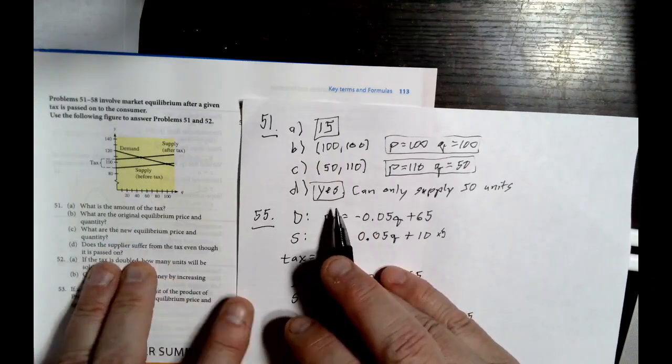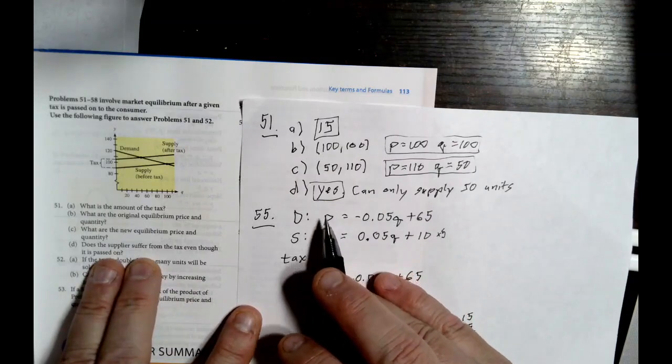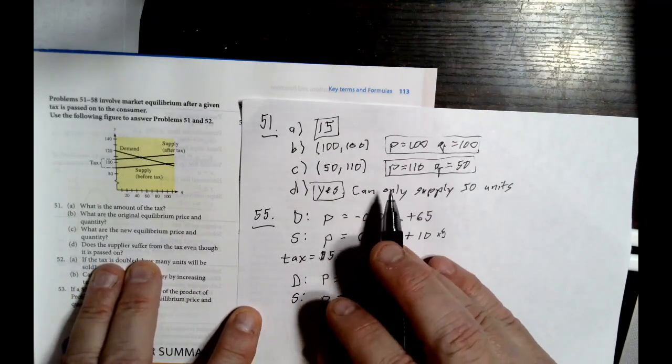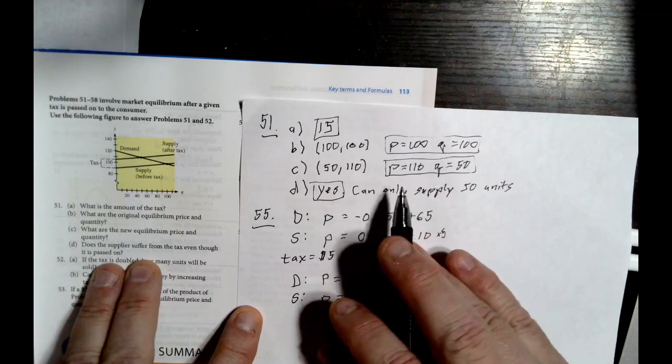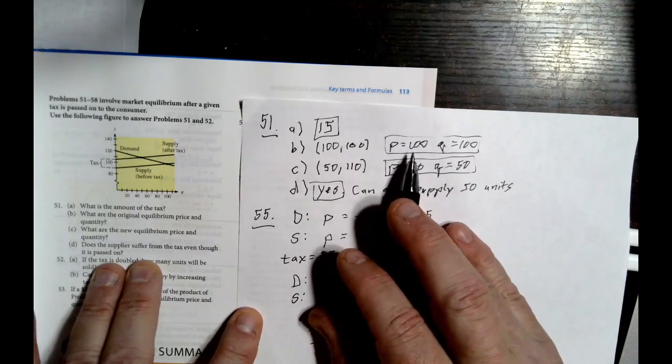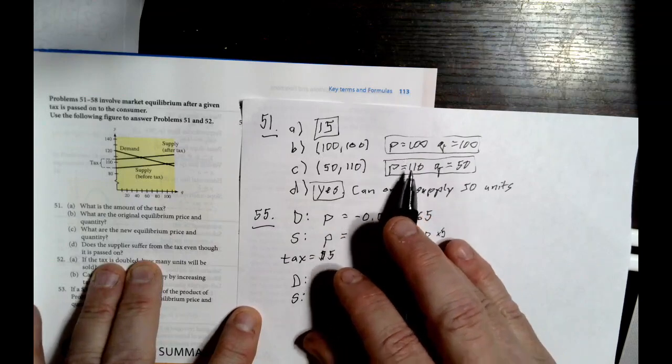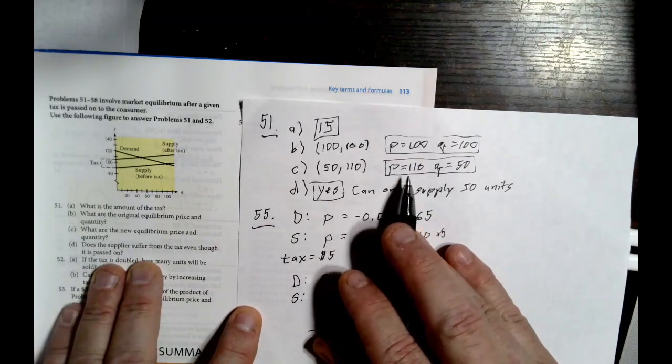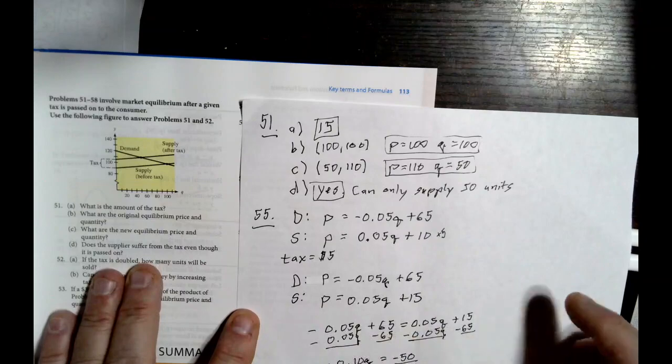Okay, and then part D says, does the supplier suffer from the tax even though it is passed on? Yes, because he can only sell 50 items versus up here he sells 100. 100 times 100, that's 10,000. 110 times 50 is 5,050. You don't make nearly as much money.